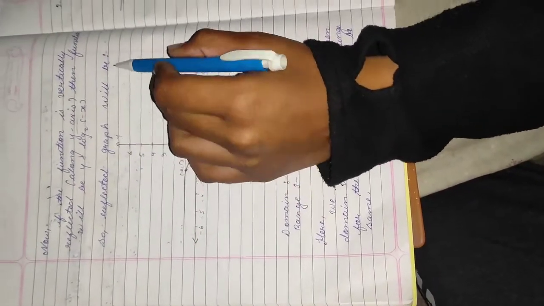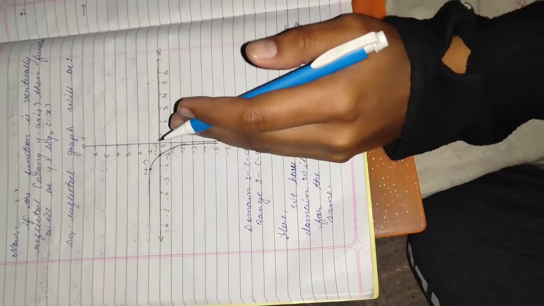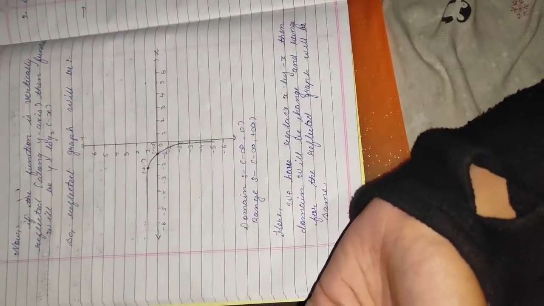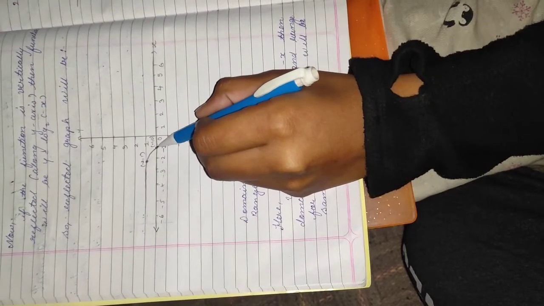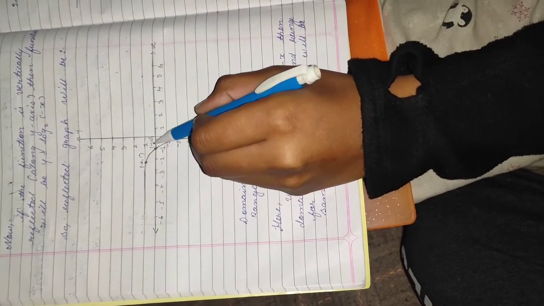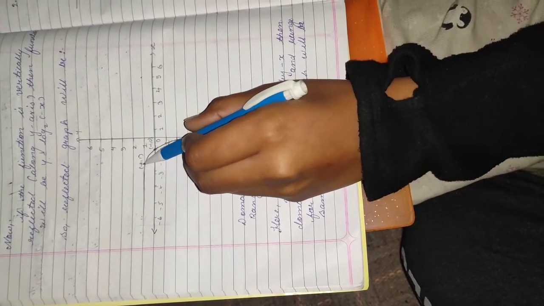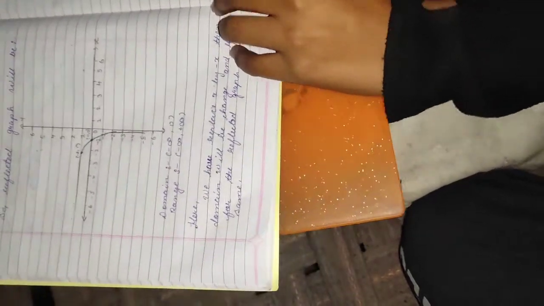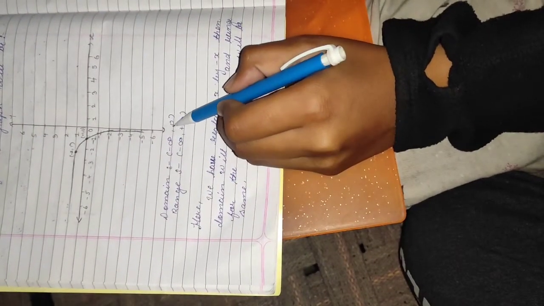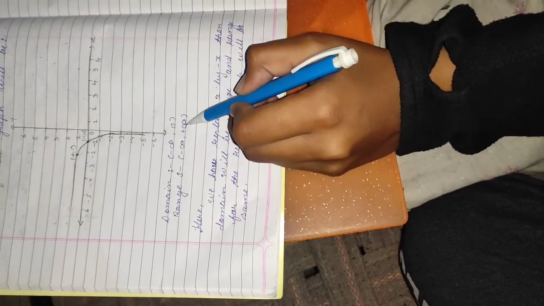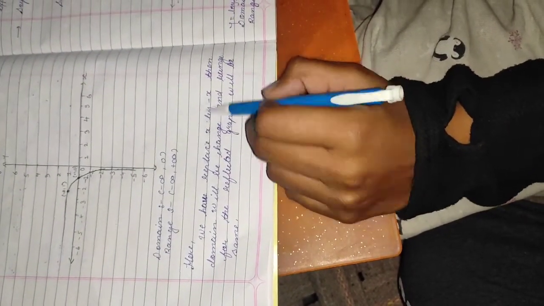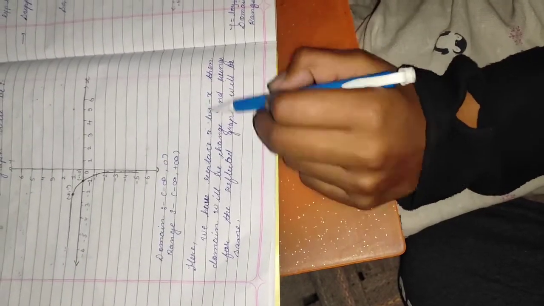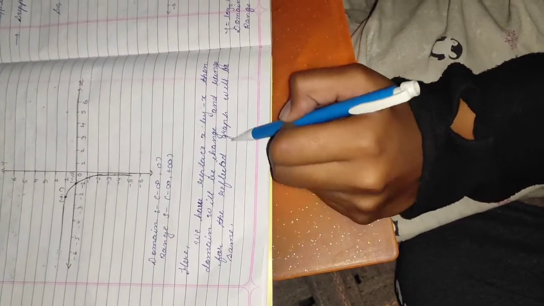So the reflected graph will be on the other side of the y-axis, and it will pass through minus 1 and 0, and here minus 2 and 1. And for this, the domain will be minus infinity to 0 and the range will be minus infinity to positive infinity. Here we have replaced x by minus x, so the domain will change and the range will be the same for the reflected graph.